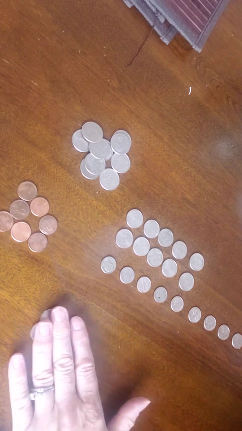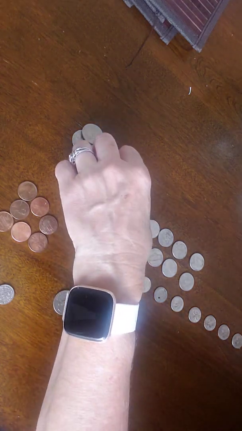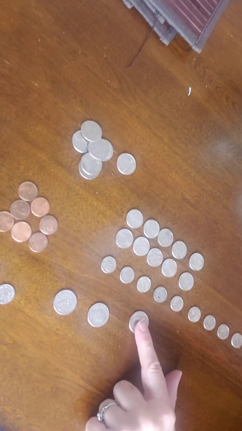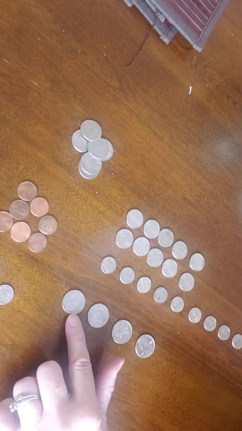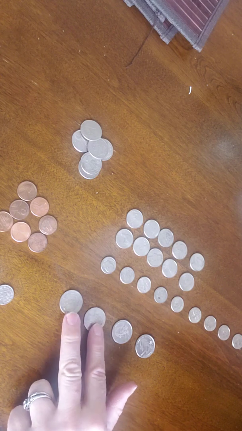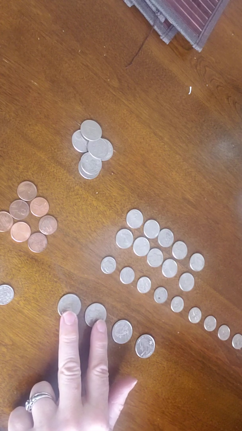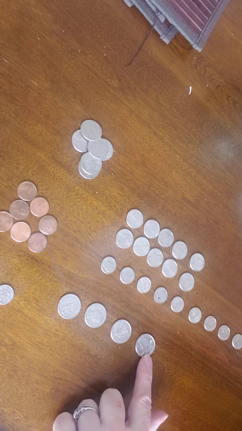Then the other one we have is quarters. Now quarters are worth the most. There's 4 quarters in $1. And those are 25 each. So 25 cents, 2 of them makes 50 cents, 3 of them is 75, and another one is $1.